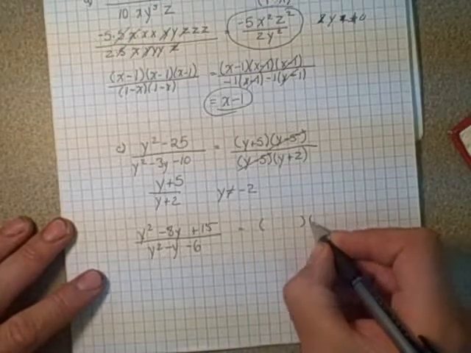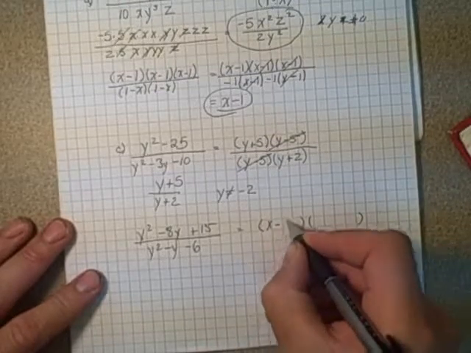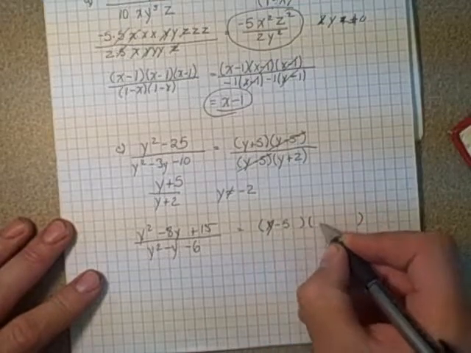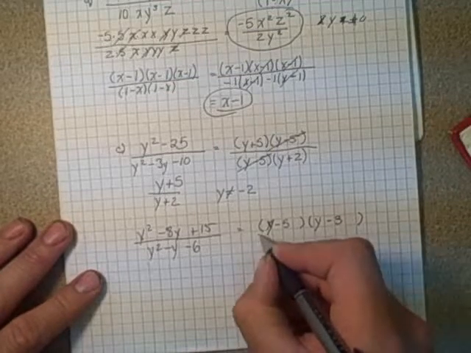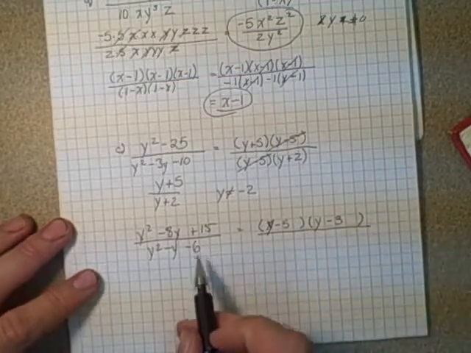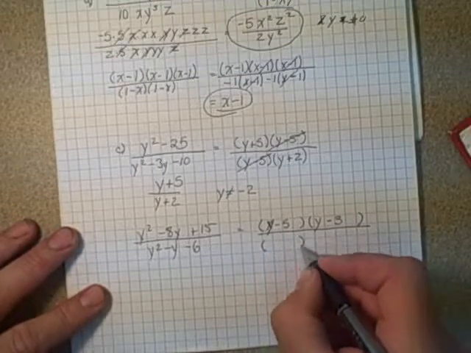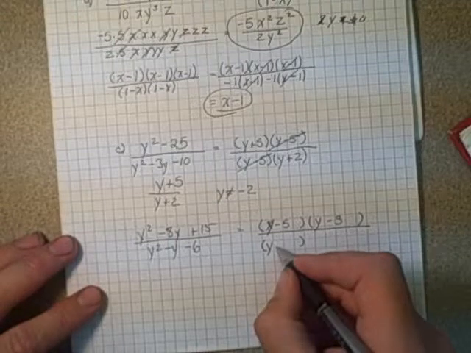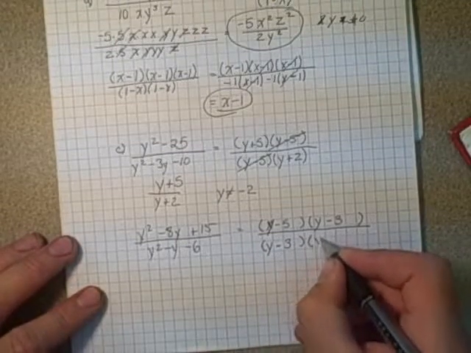That would be 5 and 3, both negative. So y minus 5 and y minus 3. And here two numbers that multiply to negative 6 and add to negative 1. Y, in our case, minus 3 and y minus 2.